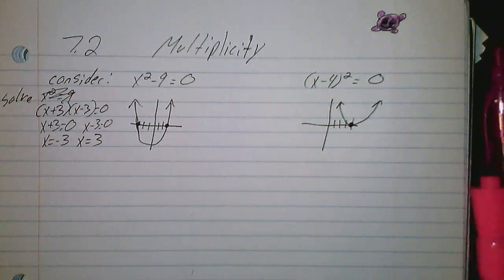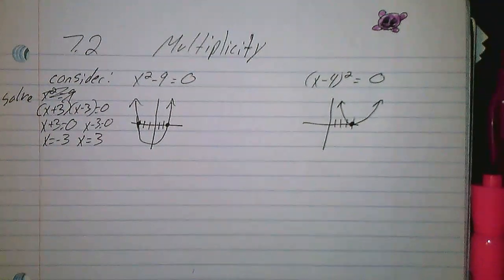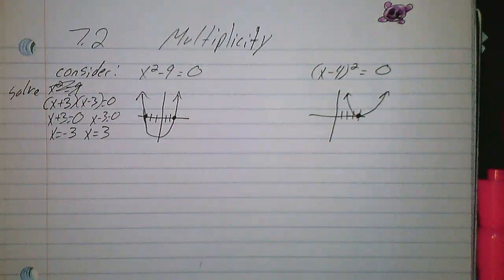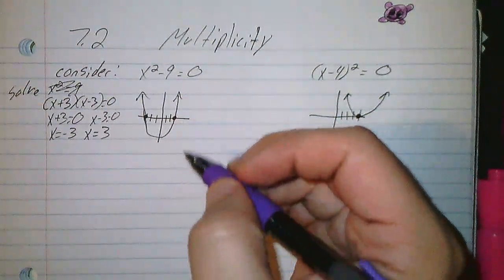And so up to this point, I've always said something like, if it's a quadratic equation, you can expect to have two solutions. And that is usually true.